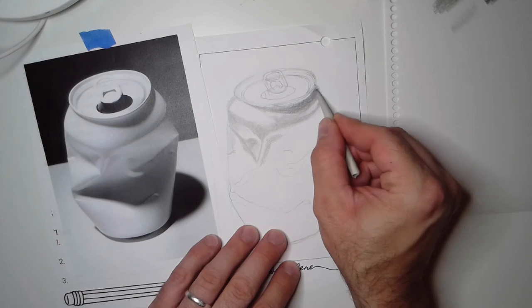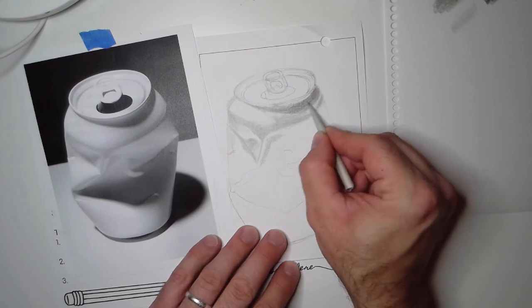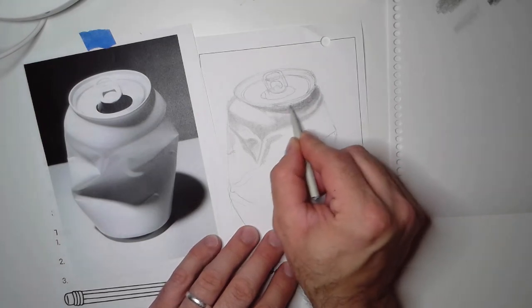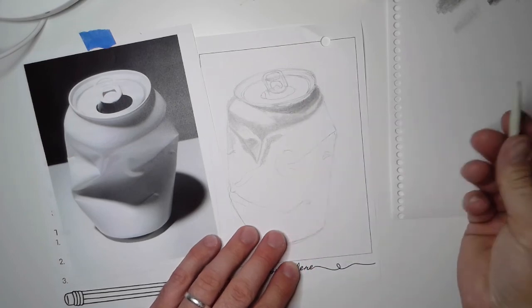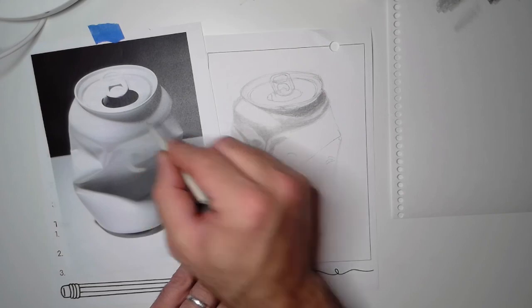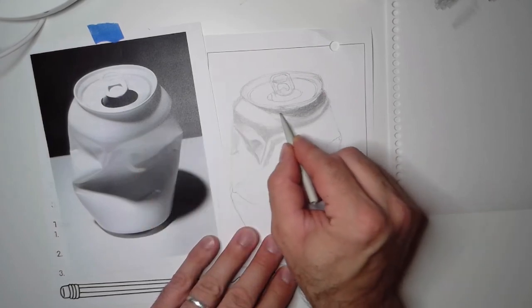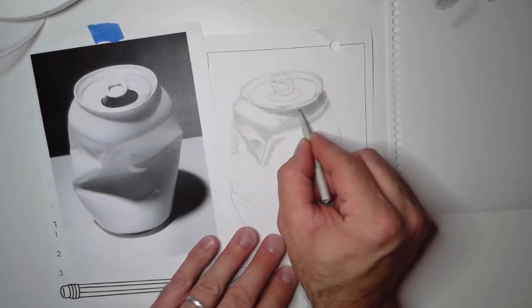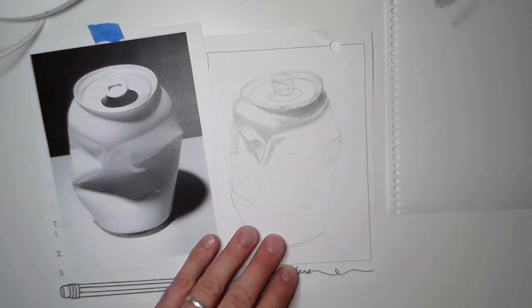And I'm not going to overblend this. I'm just going to soften the edge because I don't have to. See, it's not doing much because the graphite's soft. So I'm just going to soften that edge. See how it kind of transitions a little bit right here. Just soften that edge, but it's a sharp edge up against that dark value.